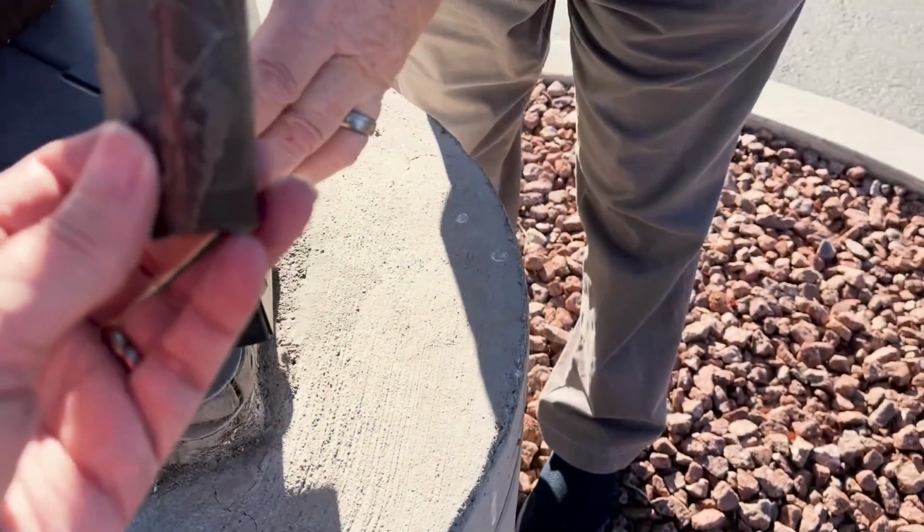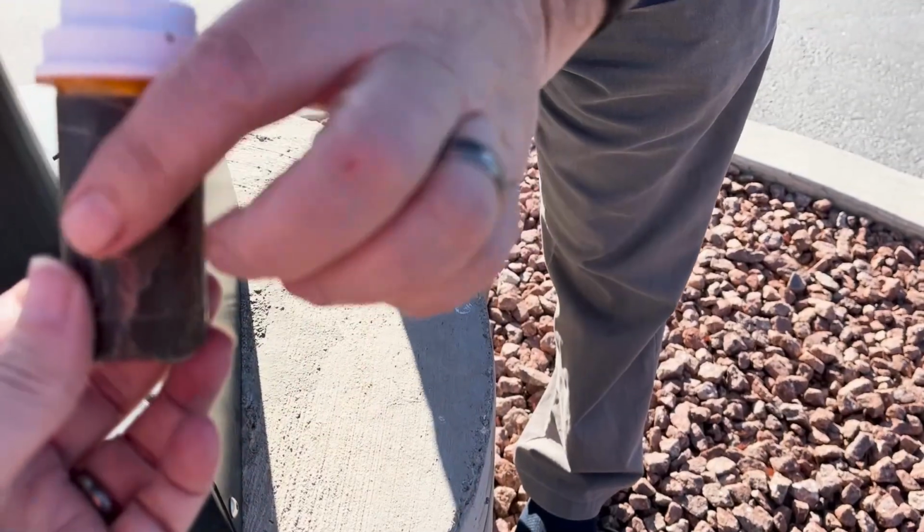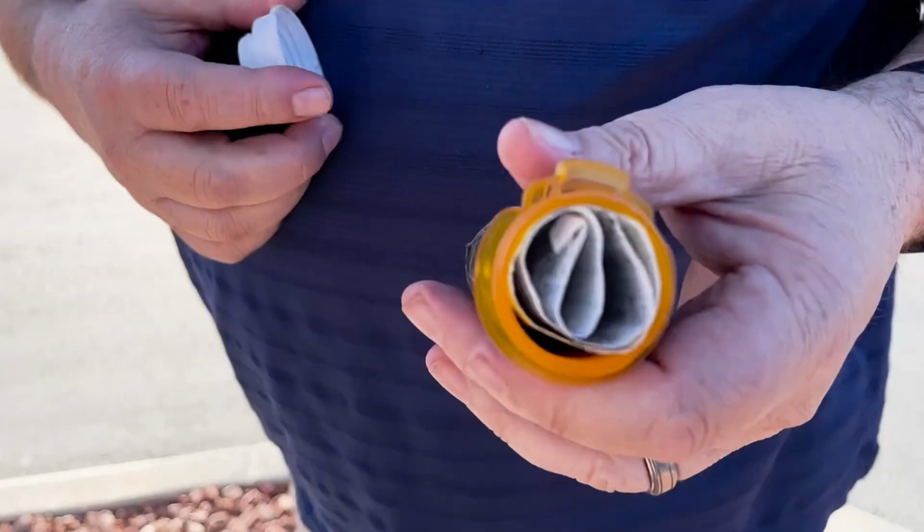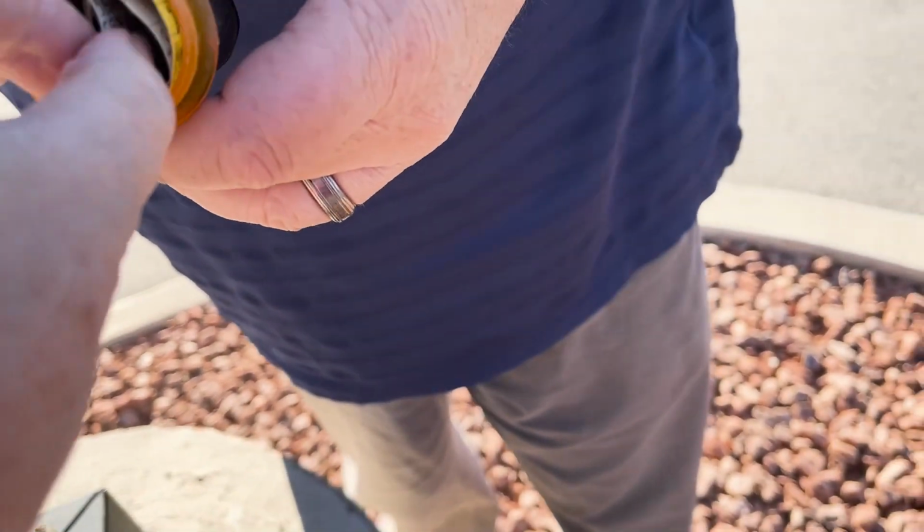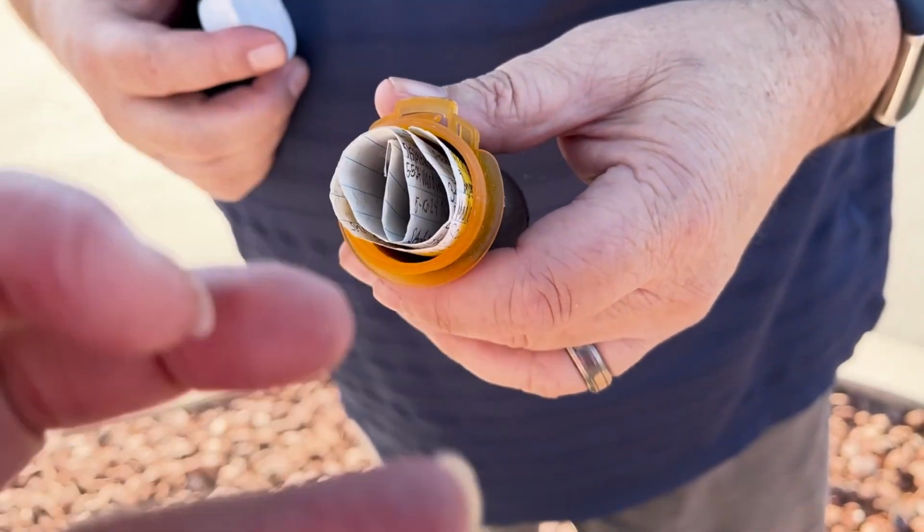Just be careful when you're doing this, because you don't want to lift this up and have a scorpion jump out at you or something, or a black widow. So, use some caution when you're doing geocaching. There's the log.